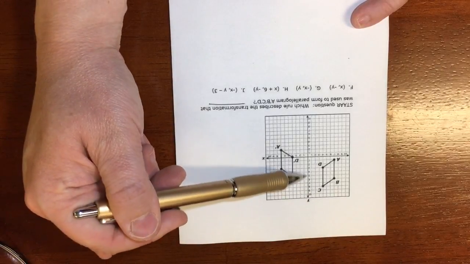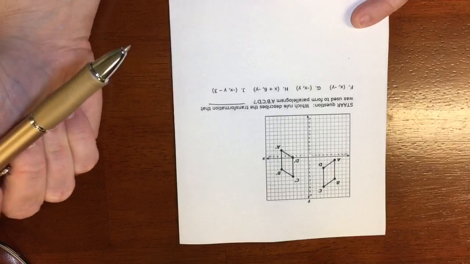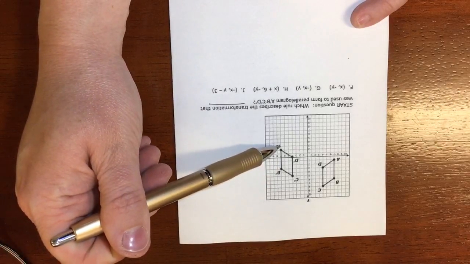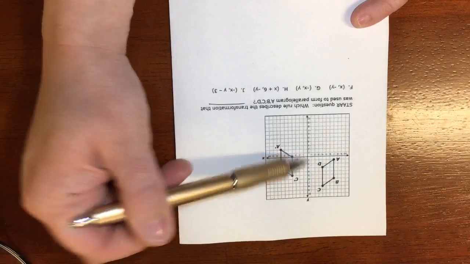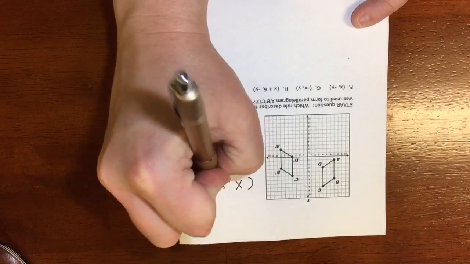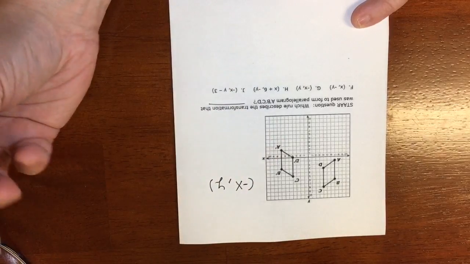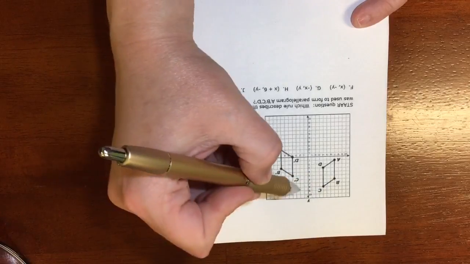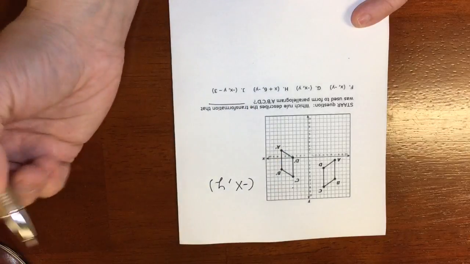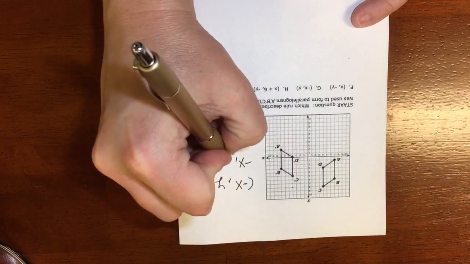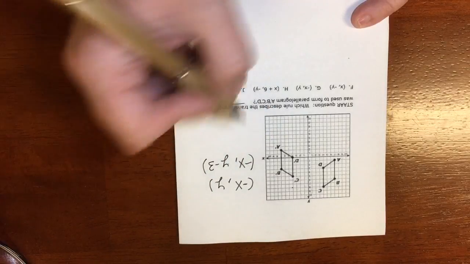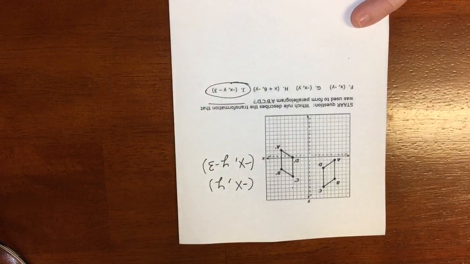So it looks like it's going to reflect and translate. So it's reflected over the y-axis, so that's going to make it be the y stays the same, the x turns negative. So it reflects over, and then it looks like it's going to go down 1, 2, 3 units. So that would mean I would subtract 3 from y, and that would give me J.